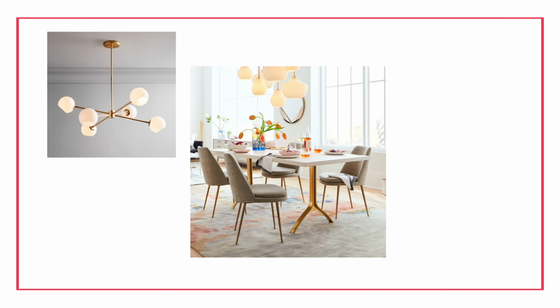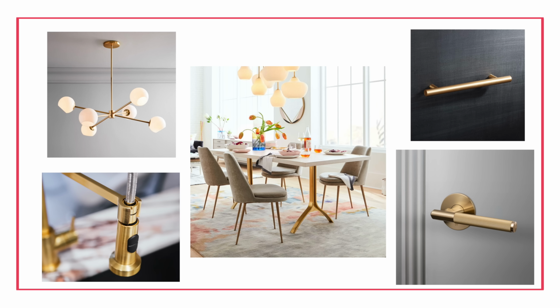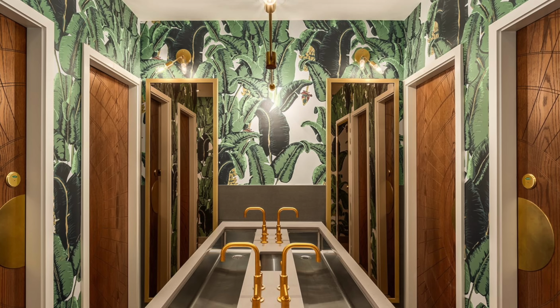But let's talk about repeating metals throughout a space, whether that is in a lighting fixture, or maybe a detail on the legs of your table or a chair. It could be drawer pulls, drawer handles, faucets, all the different ways that you can combine metals to make a space feel really cohesive. So here is a really good example of a bathroom. It's restaurant design, but you know what? We can still borrow from it for our own home.